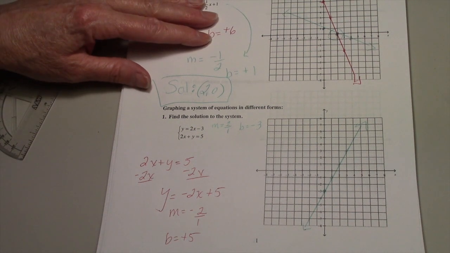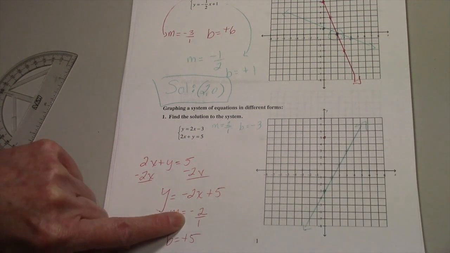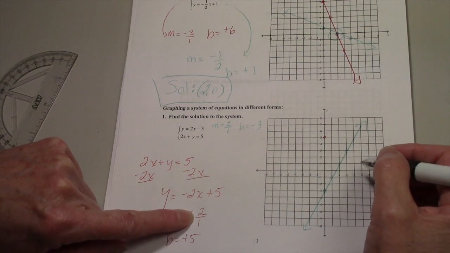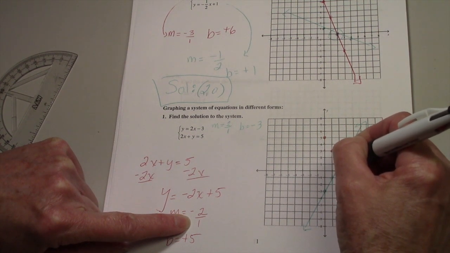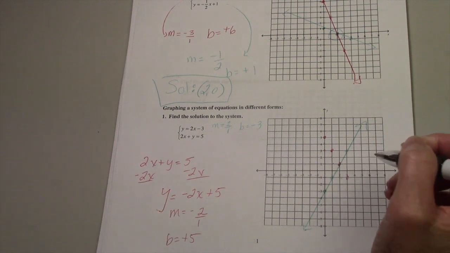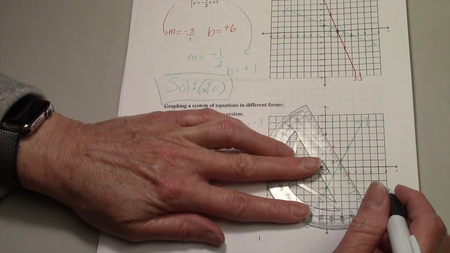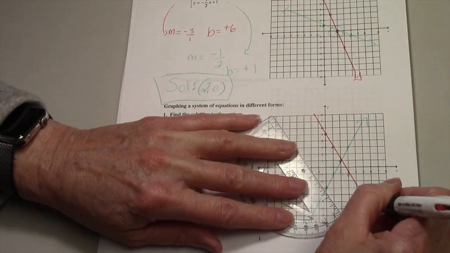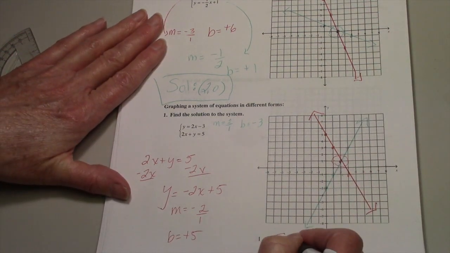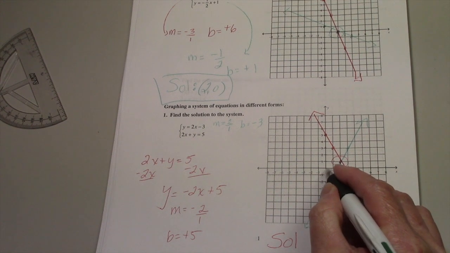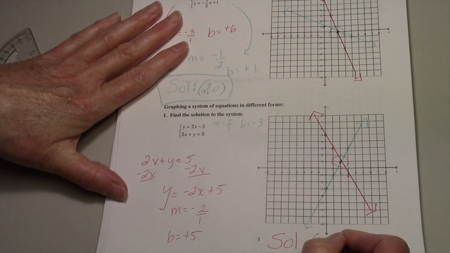Okay, the red one, I'm going to start at +5. And my slope is -2 over 1. So it goes down 2 over 1. Down 2 over 1. And my solution for this one is, got to go to the origin, over 2, up 1. So 2 comma 1.